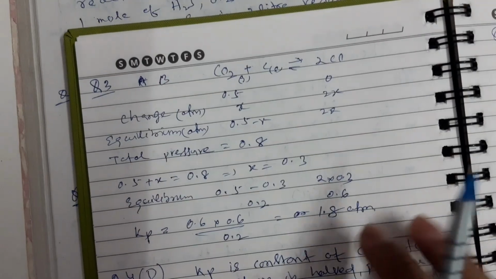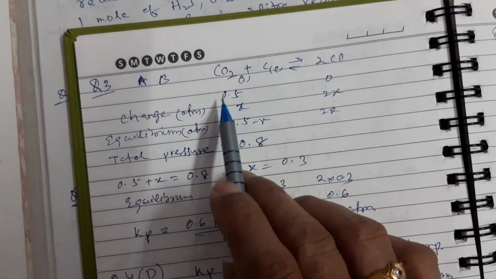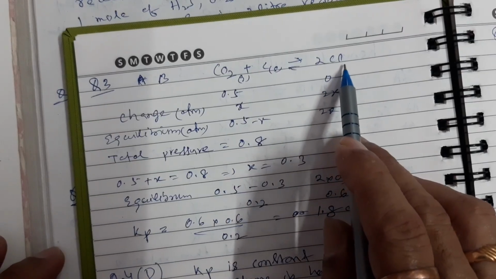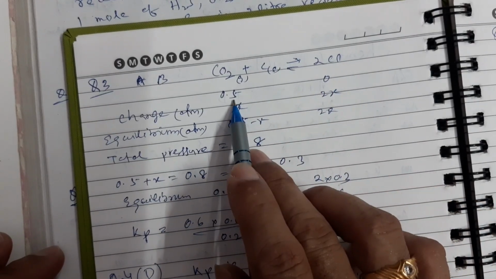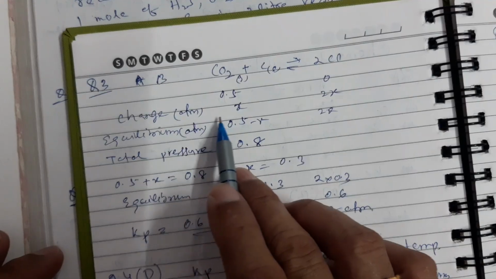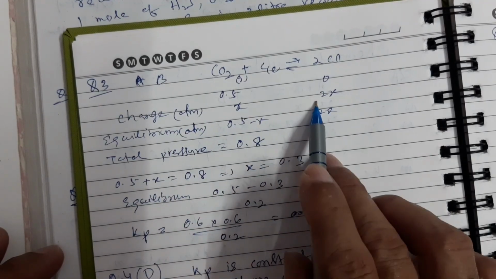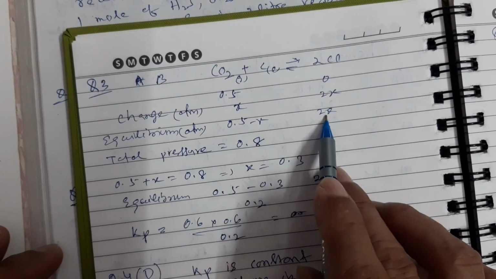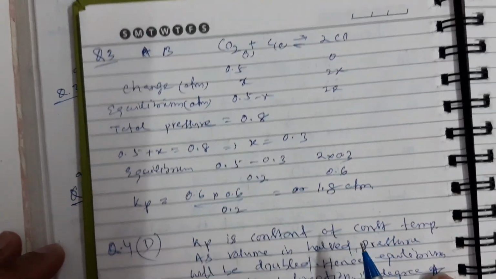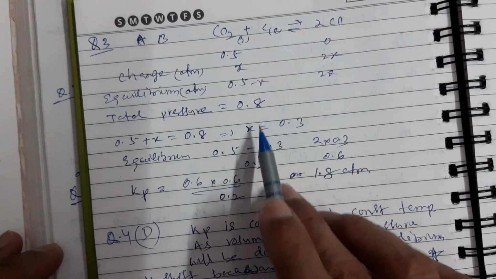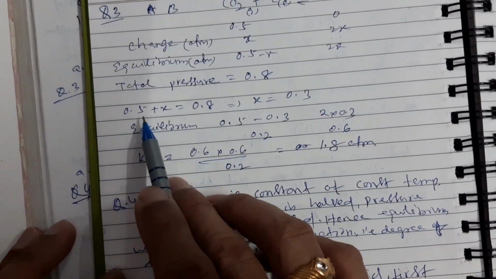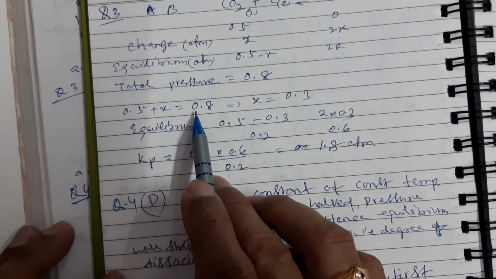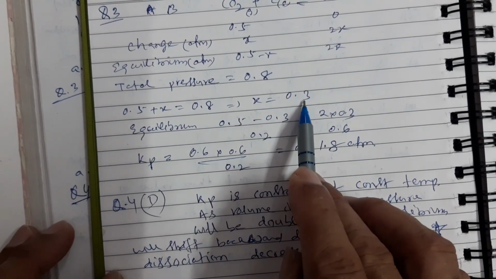See, CO2 and graphite, which is in the solid state, and carbon monoxide, which is in the gaseous state. Initially this is 0.5 and this is 0. The pressure changes by x, and this is 2x. So at equilibrium the remaining is 0.5 minus x, and this is 2x. The total pressure is 0.8, it is given. So according to this, 0.5 plus x is equal to 0.8. So x is equal to 0.3.